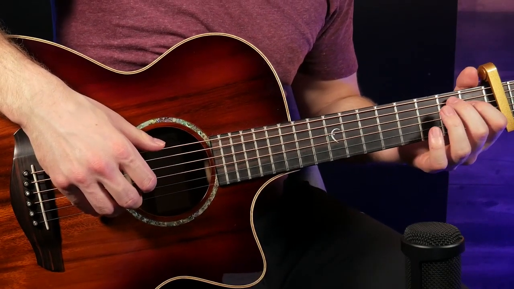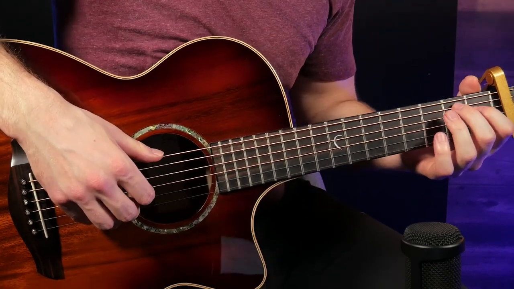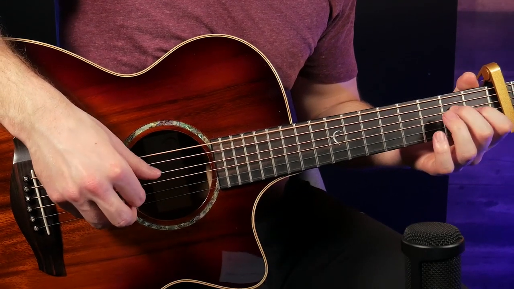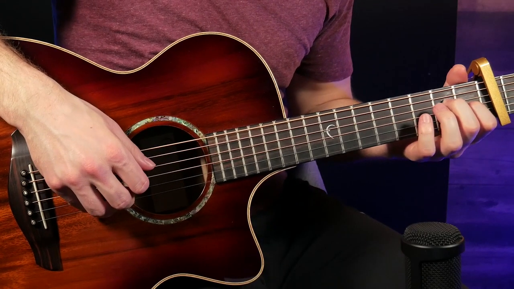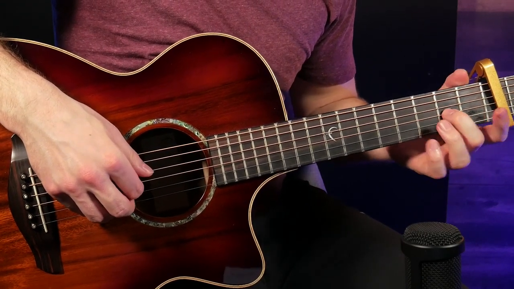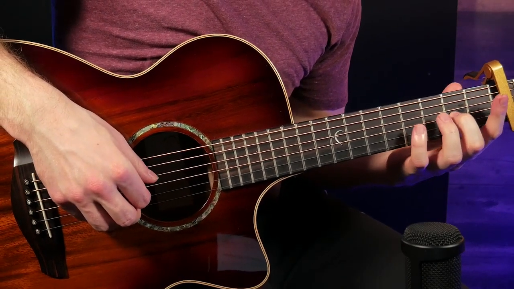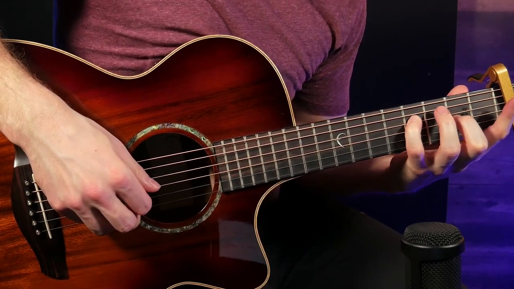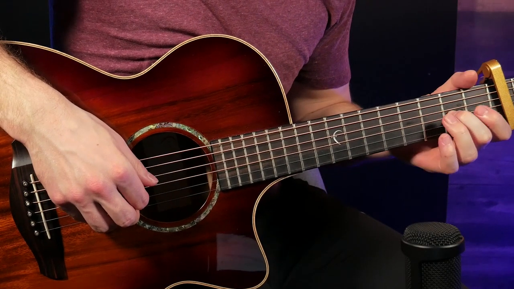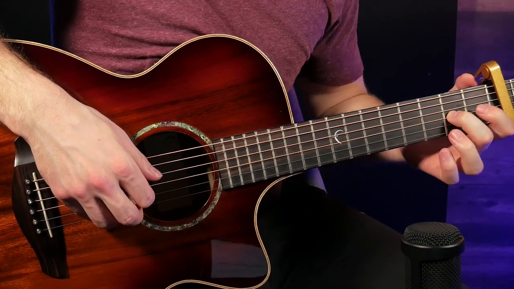So that one has the exact same first few notes. Then you're going to end this off with your second finger on G2, play that twice, pinky on D4, then play G2 3 times, then to G1.